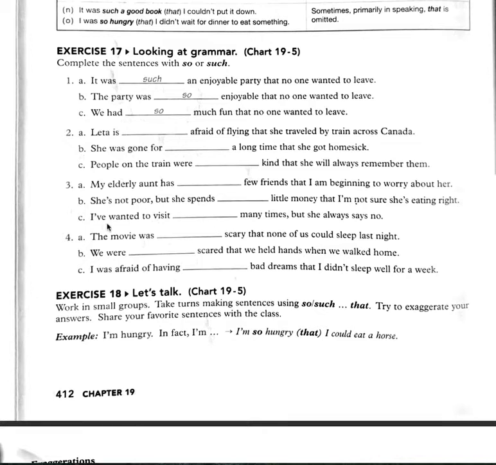Letter C. I've wanted to visit blank many times, but she always says no. Here's another expression of quantity, many. I wanted to visit so many times, but she always says no. Look at number 4. The movie was blank scary that none of us could sleep last night. Here, scary is an adjective, so the movie was so scary that none of us could sleep last night.